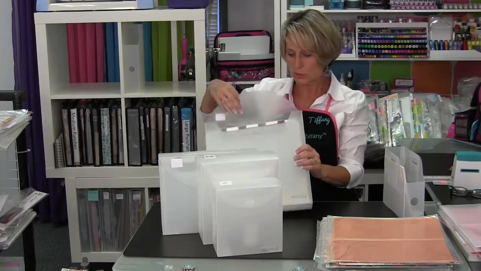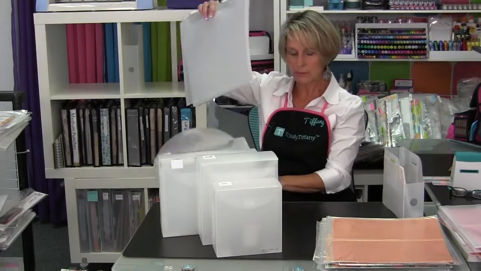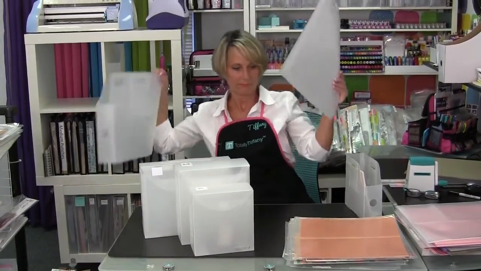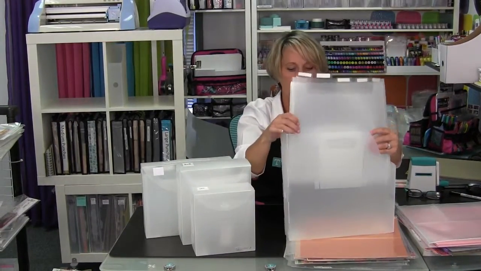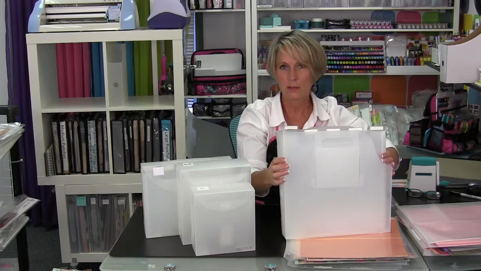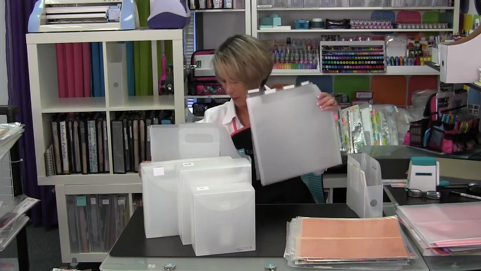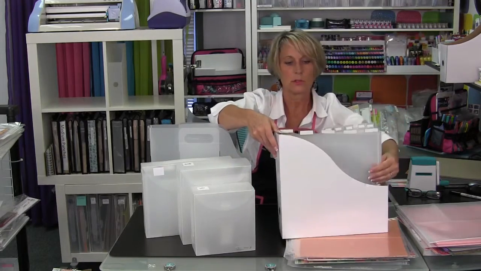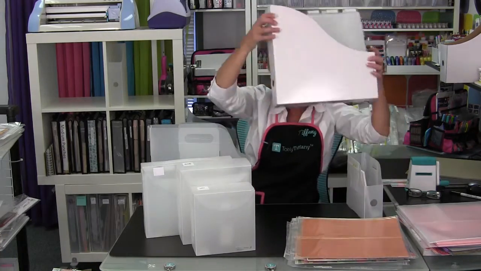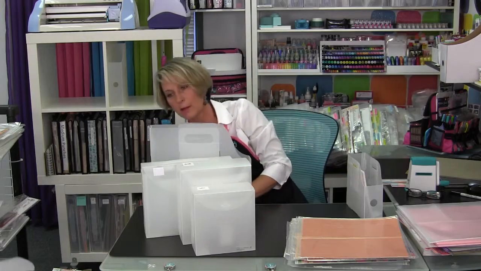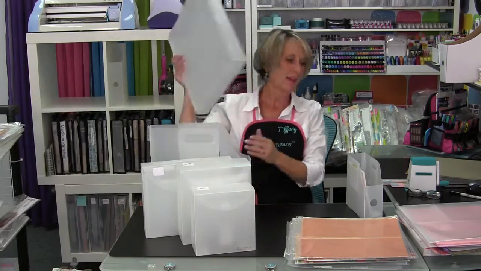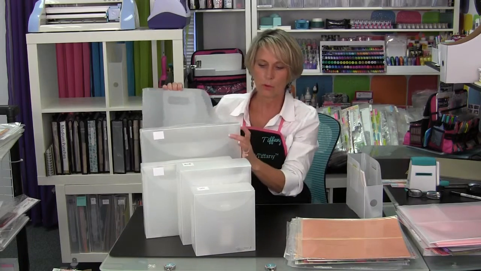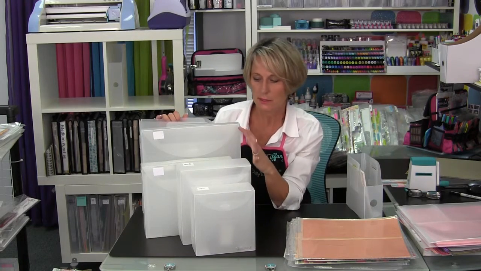You can purchase additional file pockets separately. So if you want to use the file pockets in your paper handler, you can do that. Or if you want to use the file pockets in your paper storage boxes, you can do that, right? So they're very versatile. The file pockets come separately for that as well. So 4 sizes, 4 paper sizes in that.